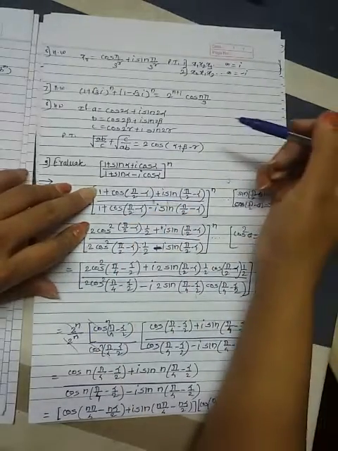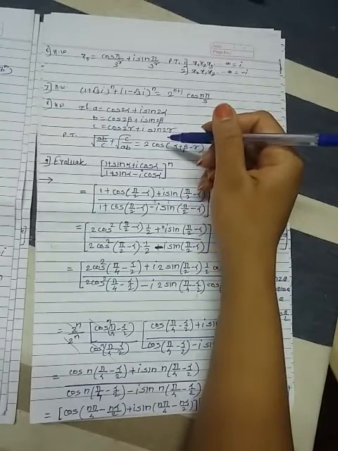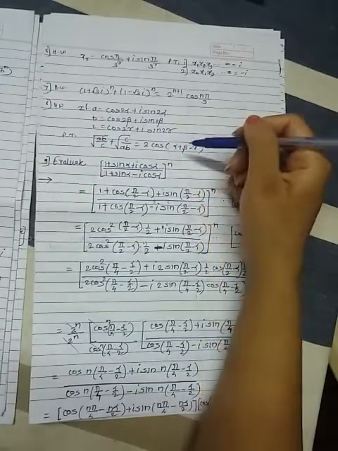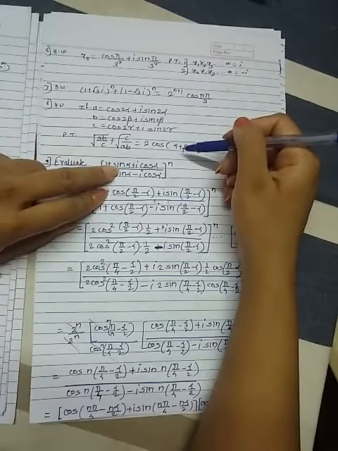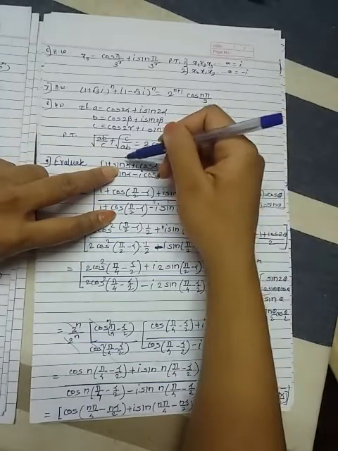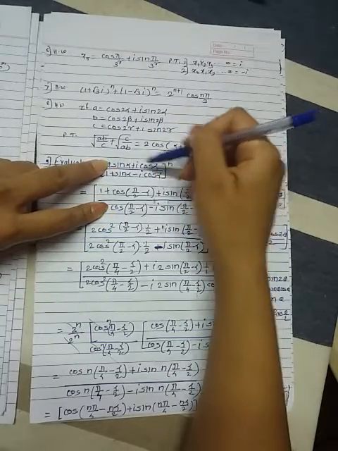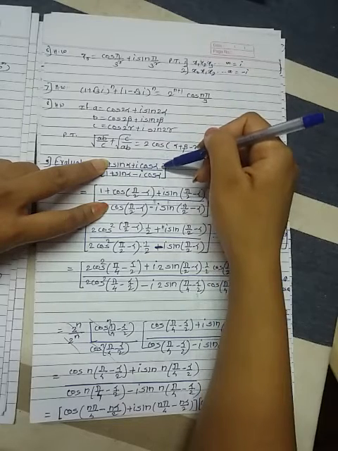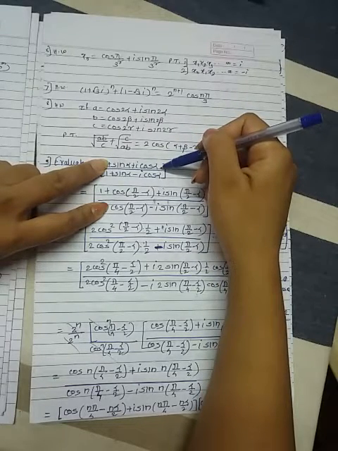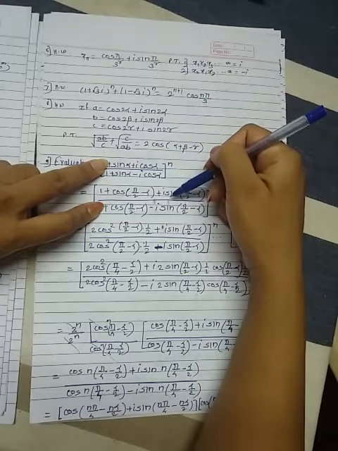If we want to apply De Moivre's theorem, it is applicable for terms in which cos alpha plus i sin alpha is there, not sin alpha plus i cos alpha. Sin should be attached to i, not cos. If cos is there, we have to convert it into sin by using a formula.